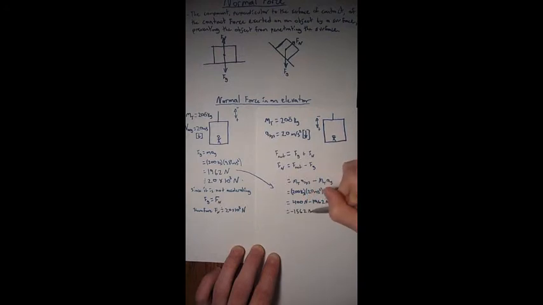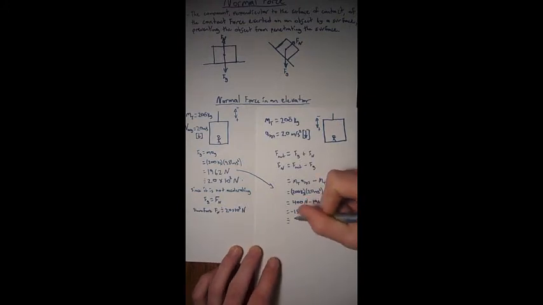The normal force ends up being negative 1,562 newtons. The negative represents upwards.